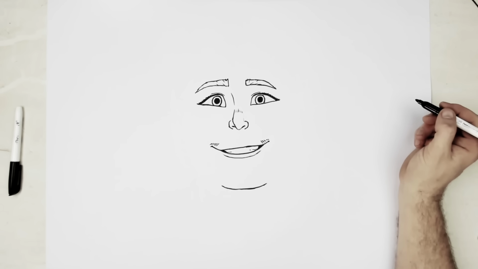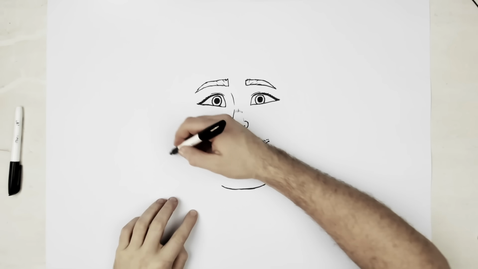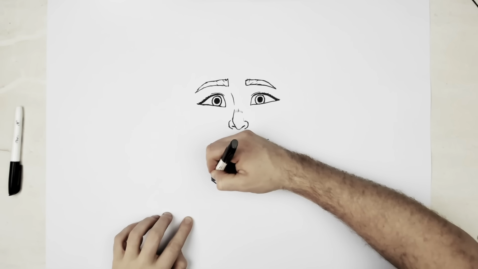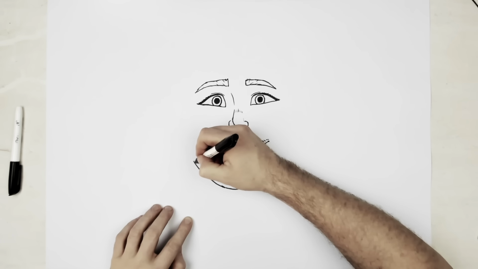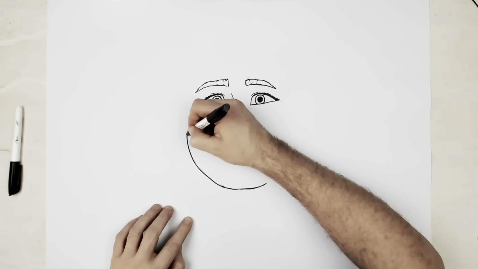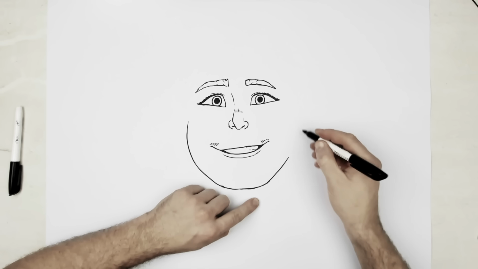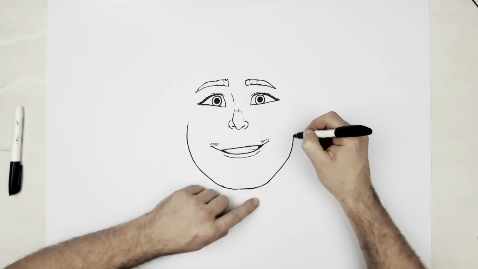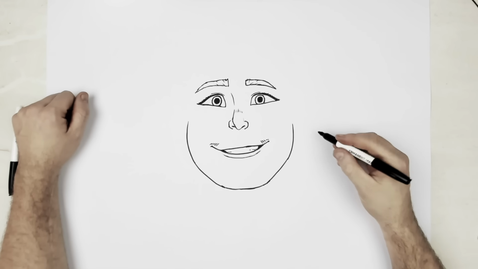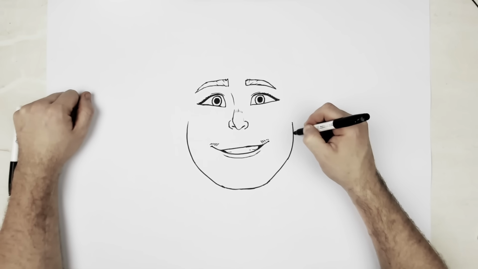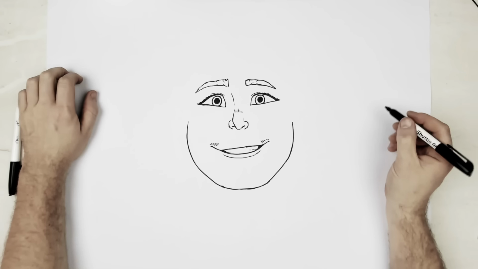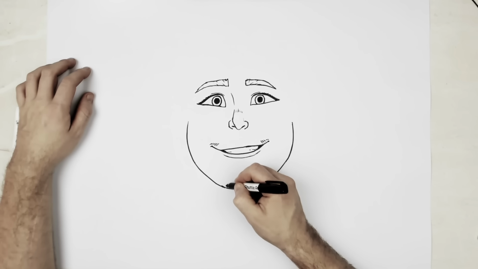Okay. And a very round face. So it just goes like this way and kind of up. Like so. He's got quite long hair in here. And then he's got like a goatee sort of going on here as well.